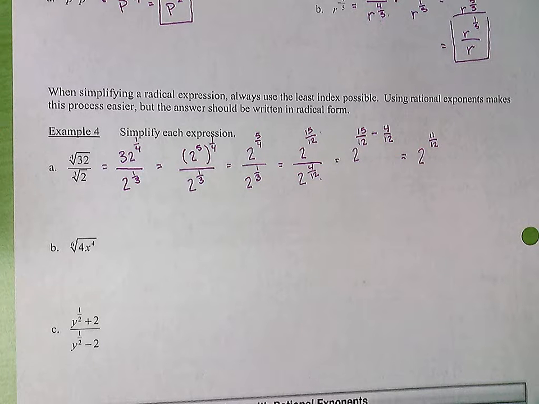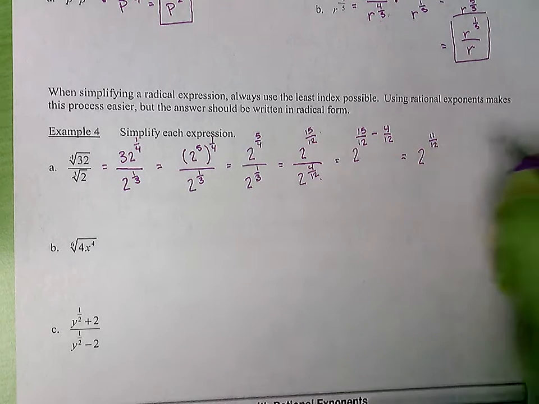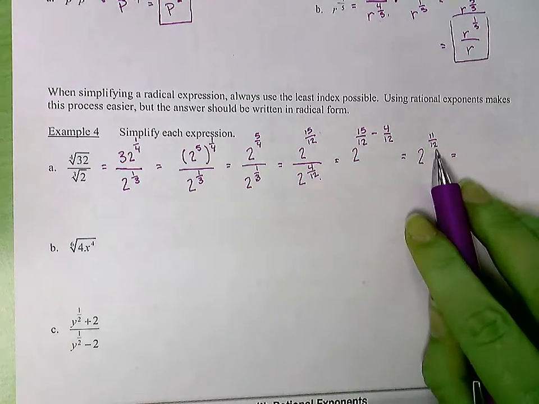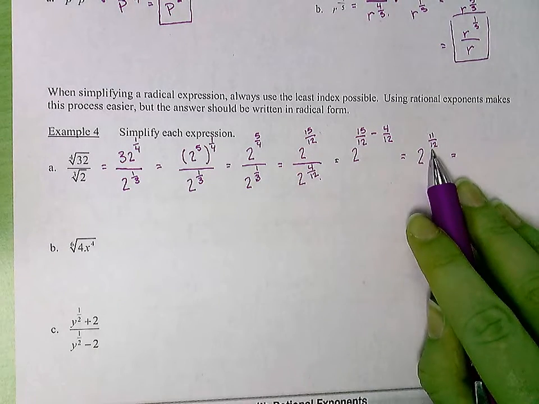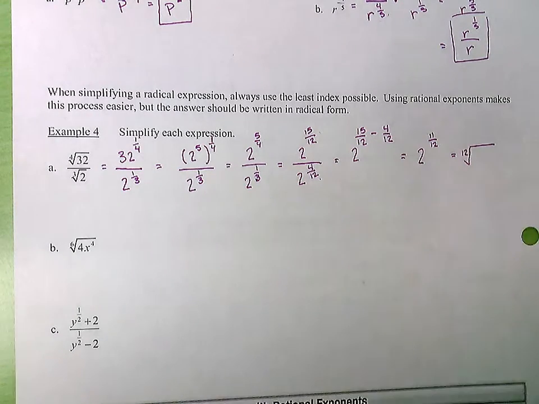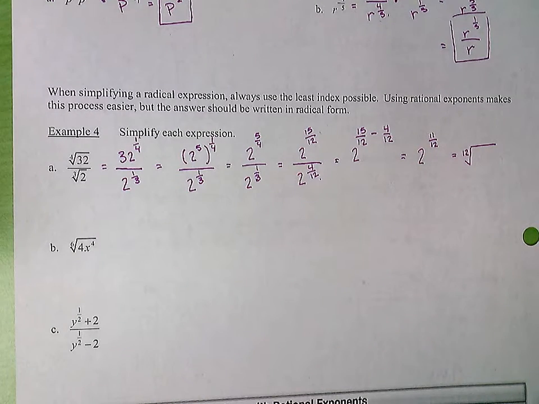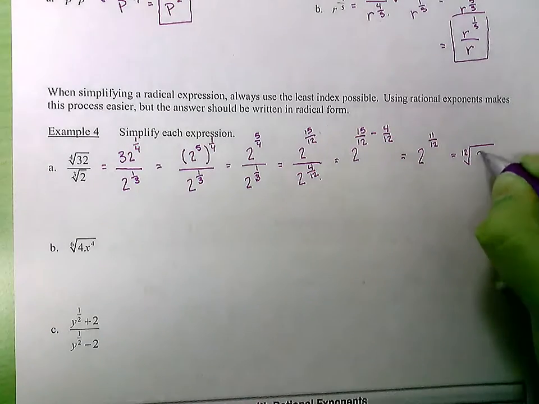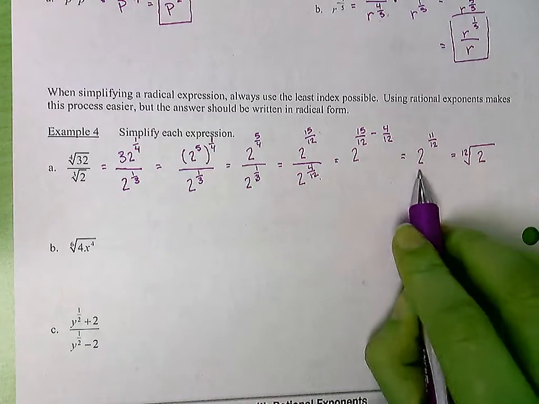Once I get to this point, I can't reduce that fraction in that exponent any further. So I need to change it back to radical form now. That denominator in your rational exponent becomes your index. So this is a 12th root of 2, so your base stays the same.